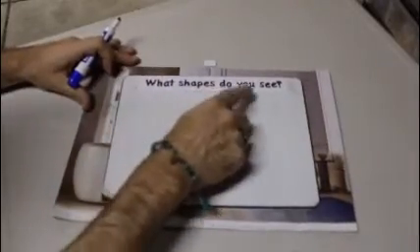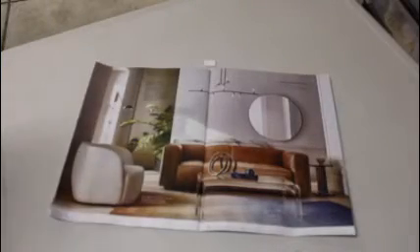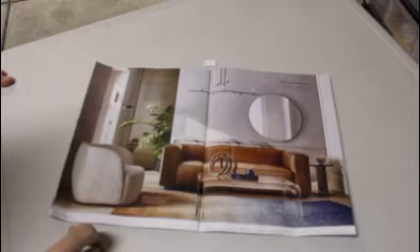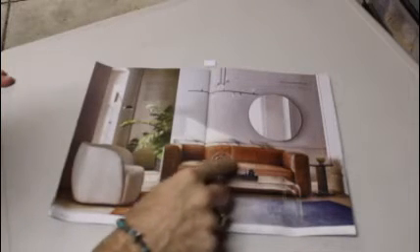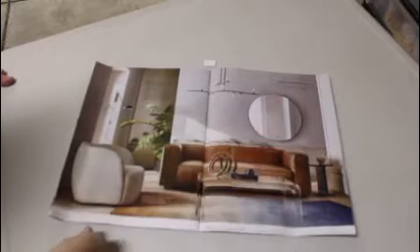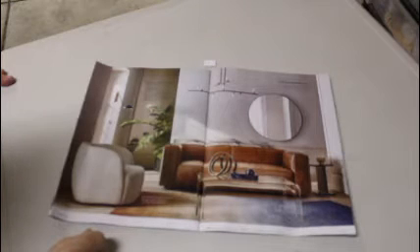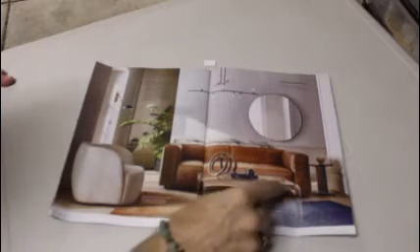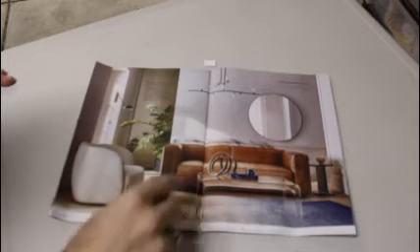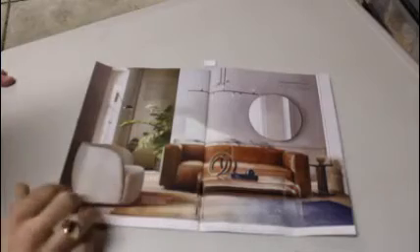What shapes do you see? We've got our circles we talked about. We've got our sphere. What about the couch cushion? It's a rectangle. Too long, too short. What about the tabletop? It's another rectangle. Too long, too short sides.